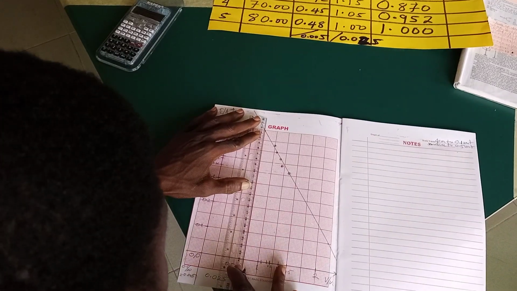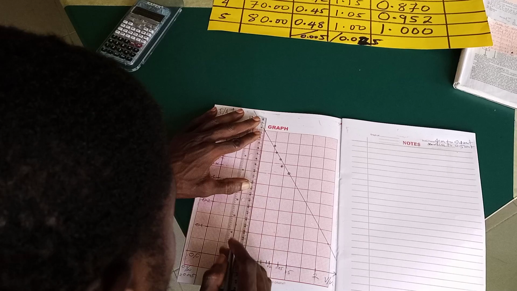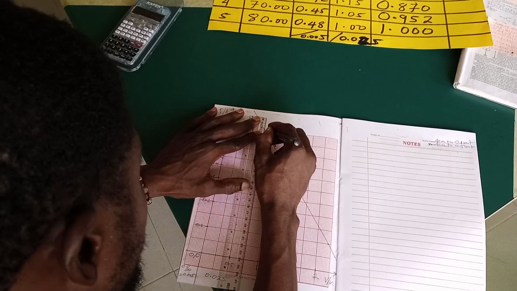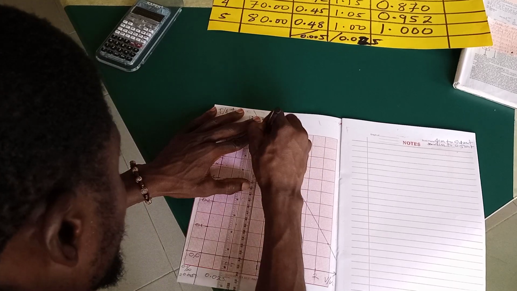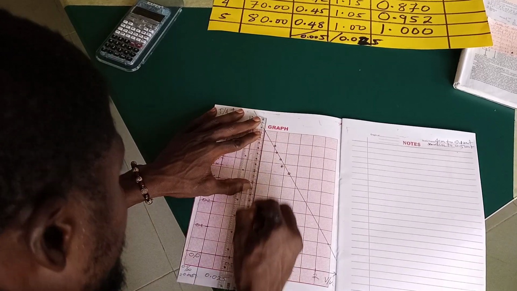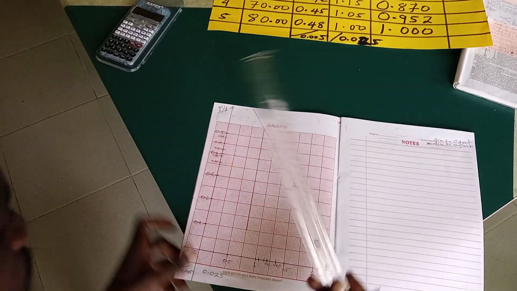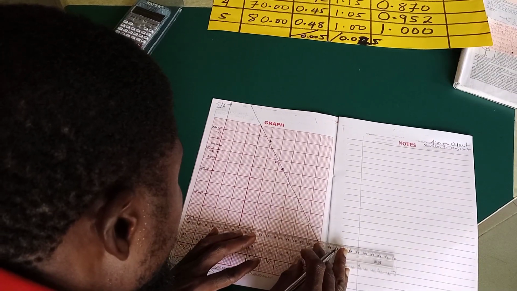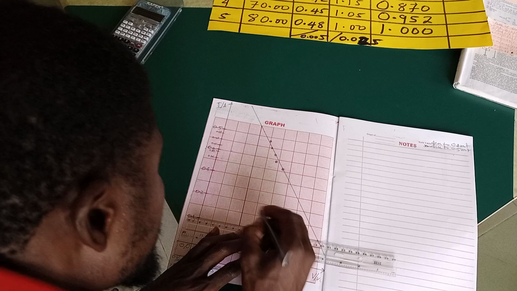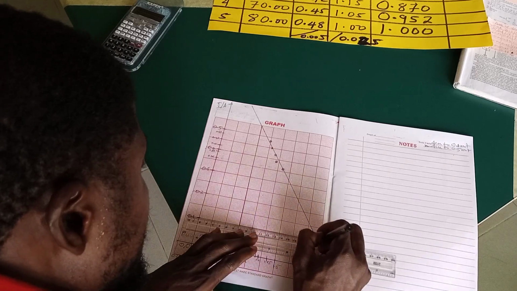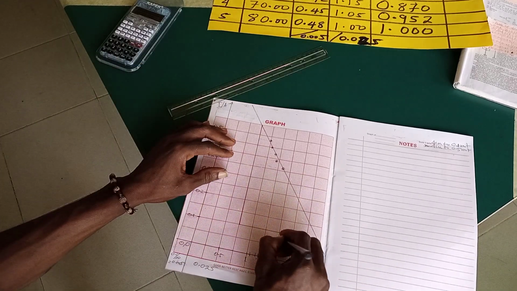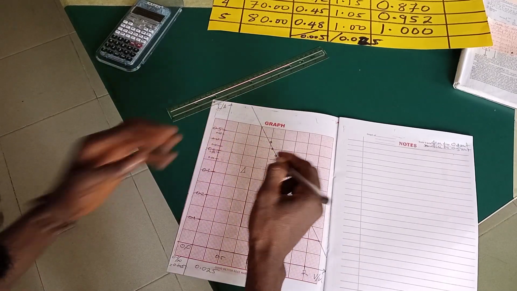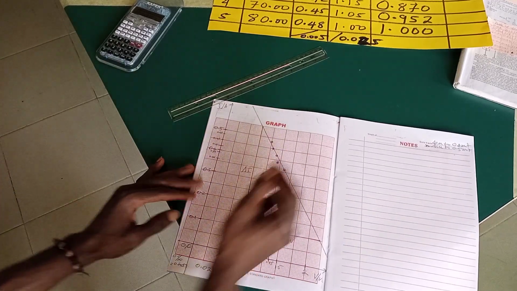Your triangle needs to be big. When you have a big triangle in your graph, you minimize the error in your graph. So this is a triangle, and this is the other side. So this is change in V, and this is change in I.